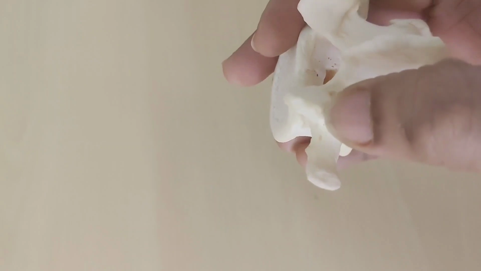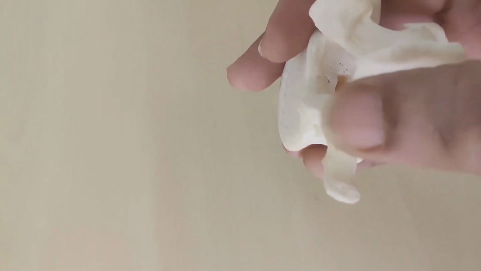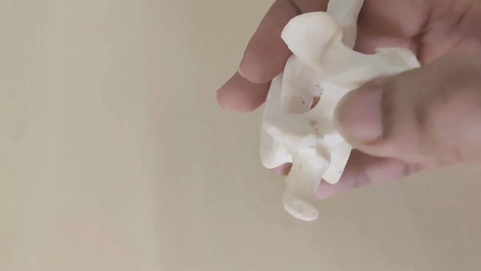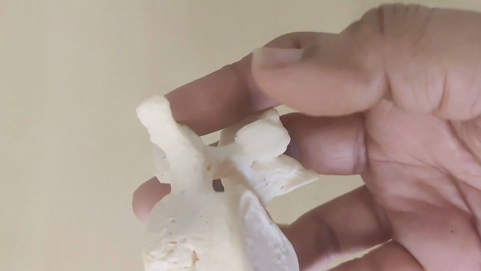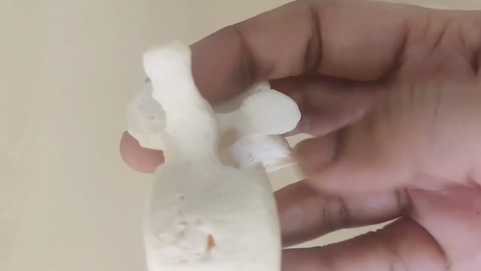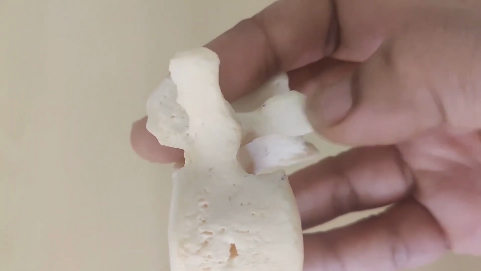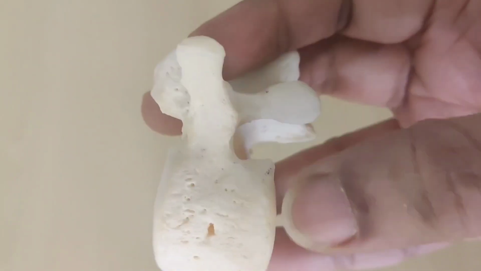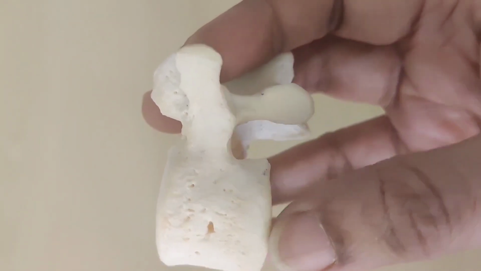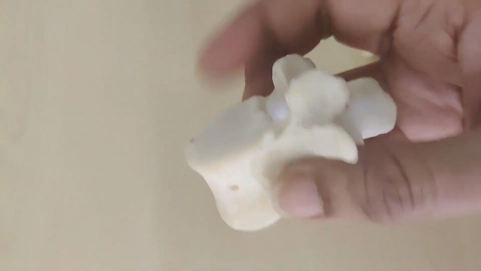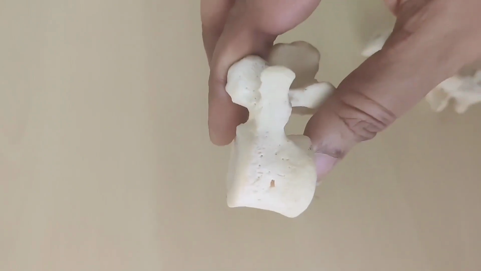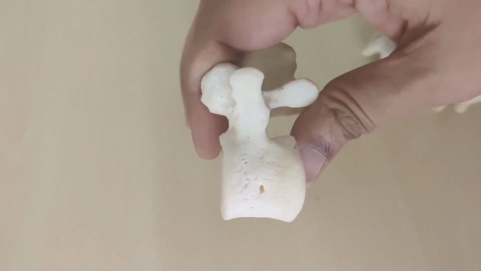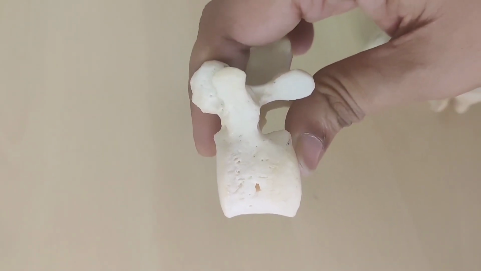Then the posterior margin of the superior articular process bears the mammillary process. Then the quadrilateral spine. Then these are the inferior articular processes which possess the inferior articular facet. These are directed forwards and laterally. So this is the structure of a typical lumbar vertebra. Typical lumbar vertebrae are from the 1st to the 4th.